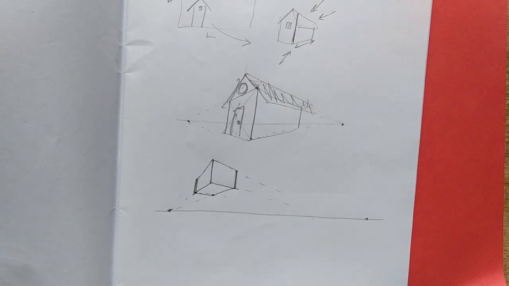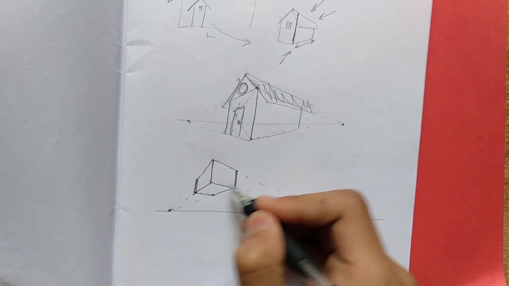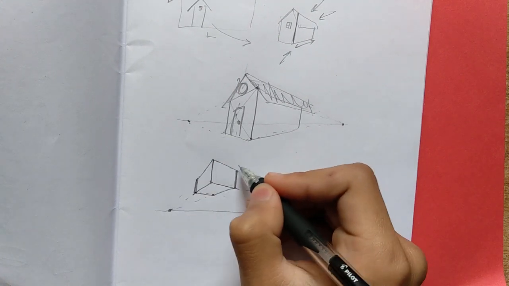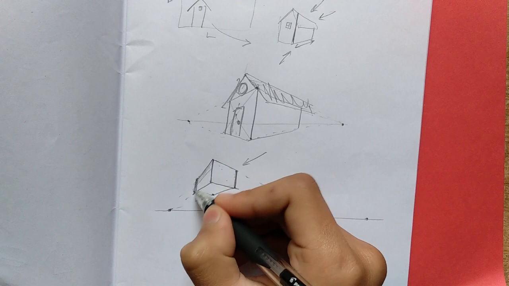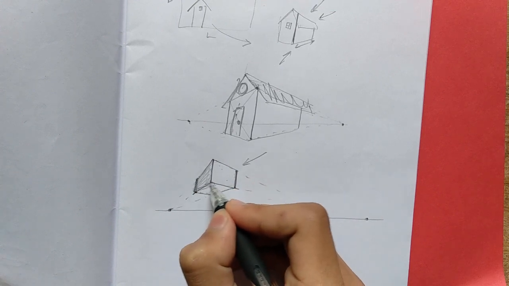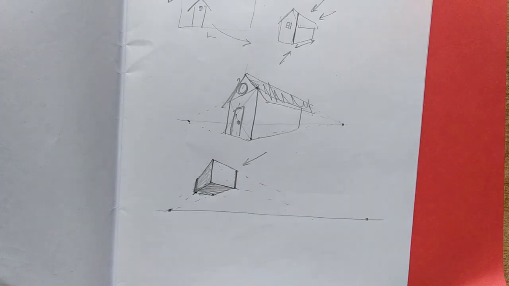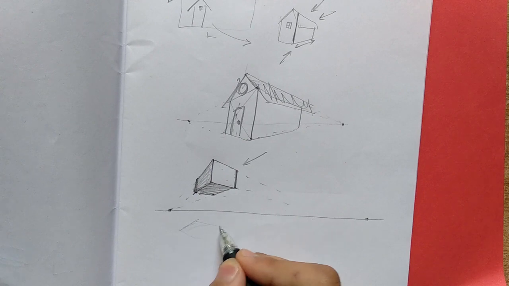You've got a cube in 2-point perspective. Now imagine a light hitting from this plane. So this plane lights up. This will be a little bit dark. This will be pretty dark. There you go. And there will be a shadow down here.